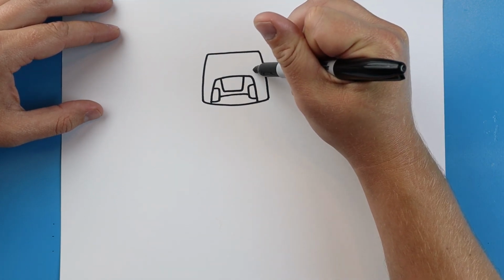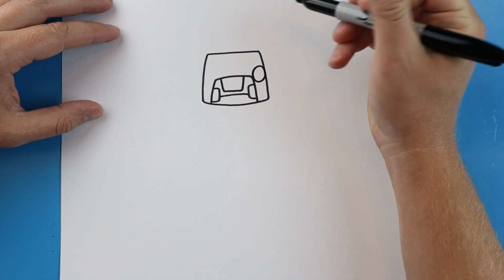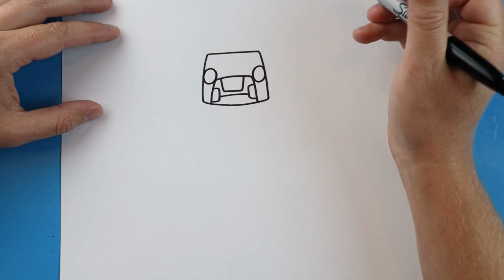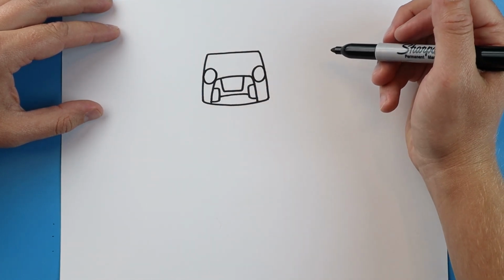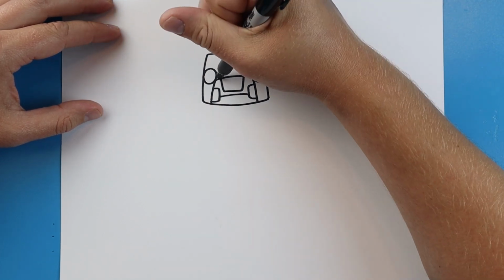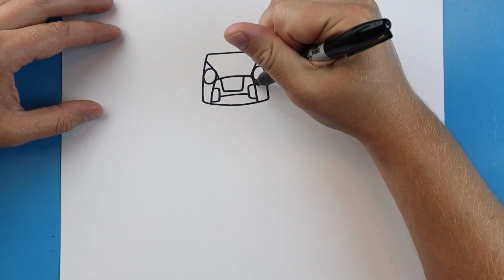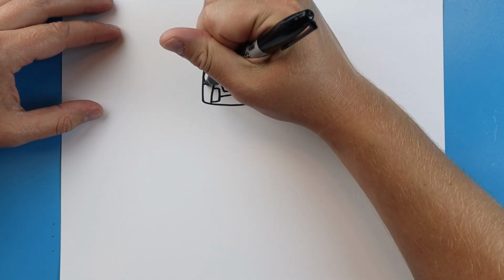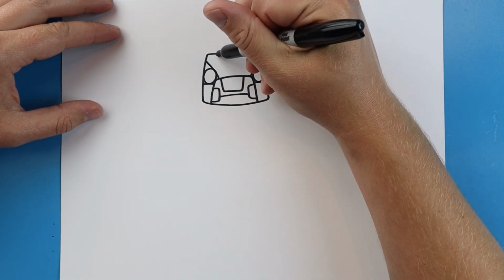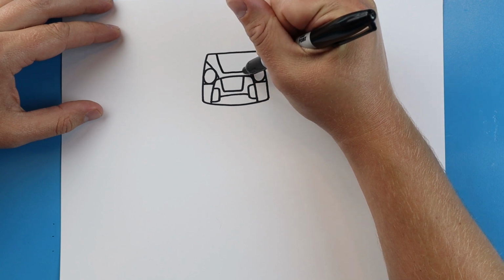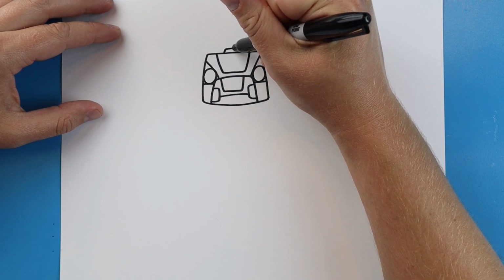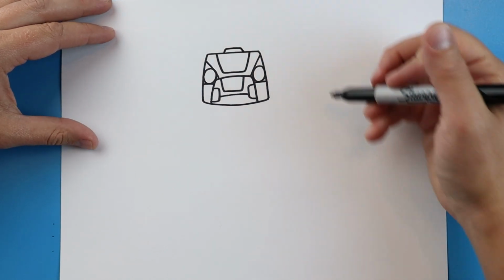Now, starting here, I'm going to make a circle for one eye. Then over here, I'm going to make a circle for another eye. Right above here, I'm going to draw a line that comes up at an angle, and same thing over here. And then I'm going to draw a line straight across on each side, underneath them. Right here, I'm going to make a line that's going to go down, over and up. And I'll put a little line that goes up, over, and then down here.